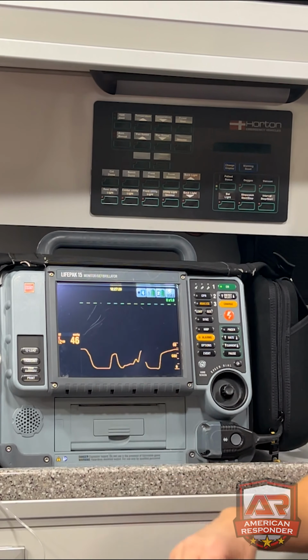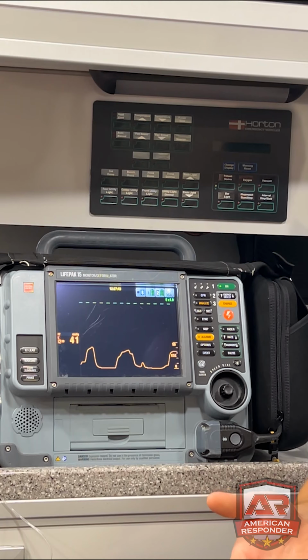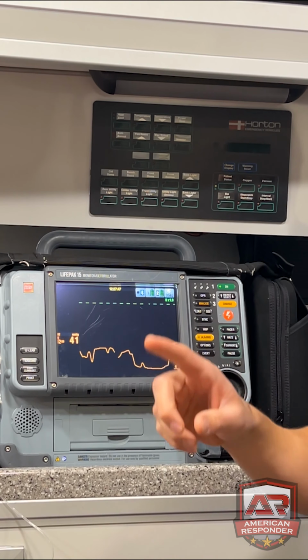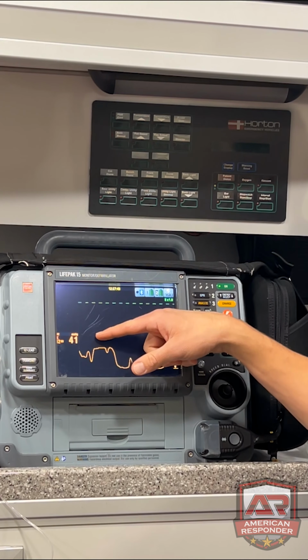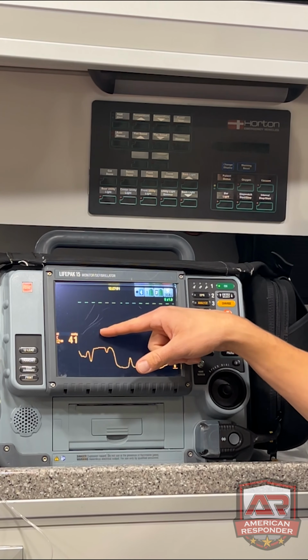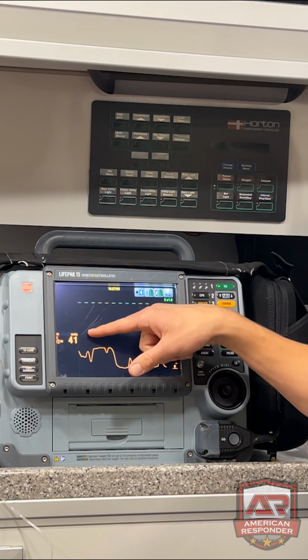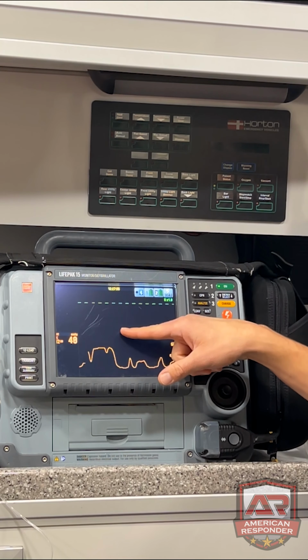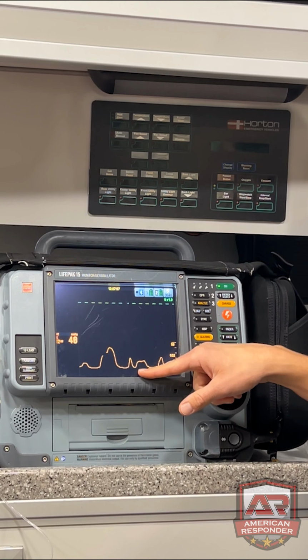As you breathe in, it makes it go down. If you breathe out, that's expelling the CO2, and that makes it go up. So as it goes up, that's me breathing out the carbon dioxide, then it plateaus, and then it goes down when I breathe back in.